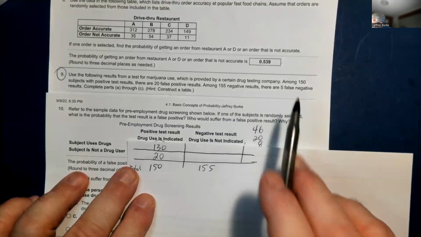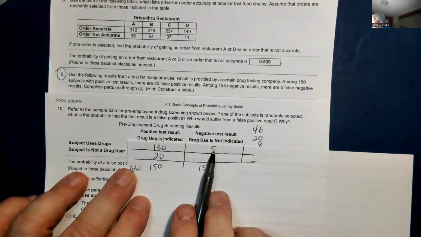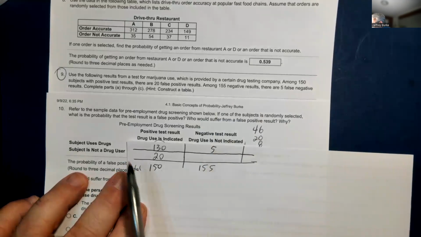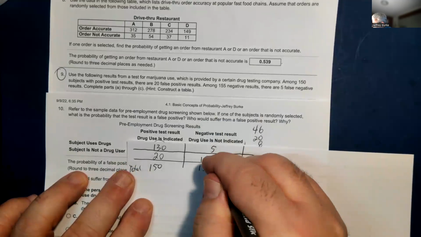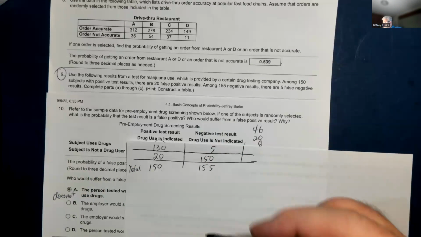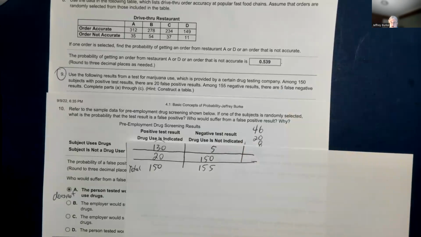Okay, that they use drugs. So the 5 is going to go up here because they got a negative test result, but because it's false negative, that means they use drugs. So that means 5 plus 150 equals 155, because these two numbers here have to add to 155. So now we have the values in our table and we have the table constructed.